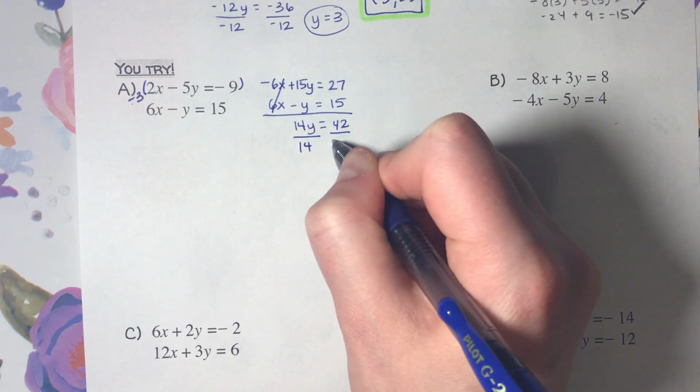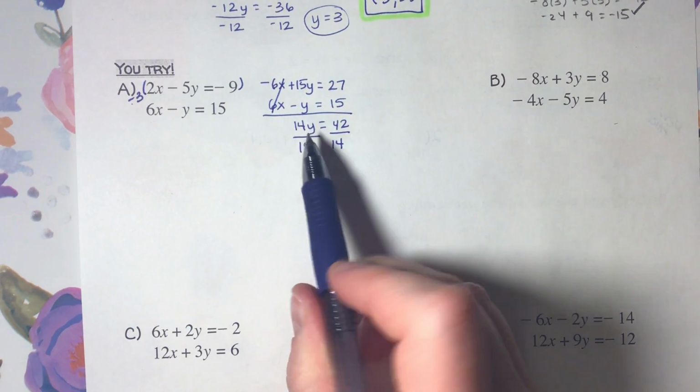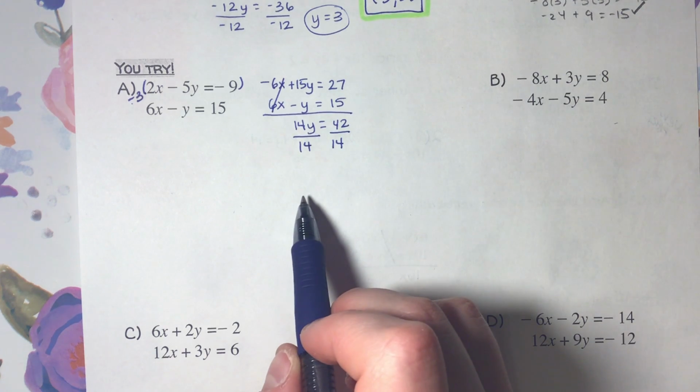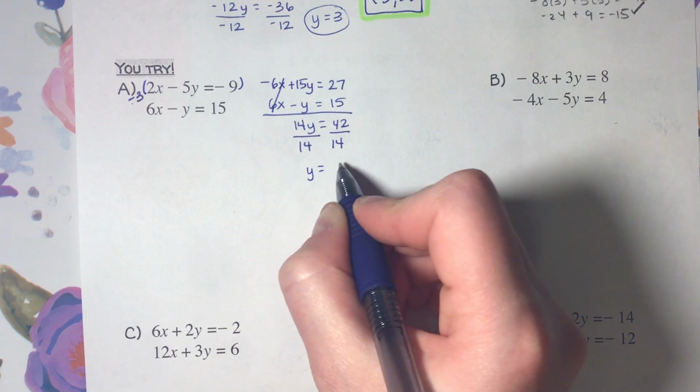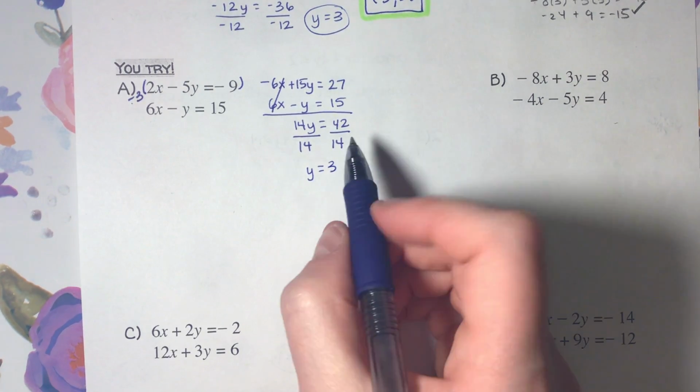I'm dividing by 14 on both sides to isolate this y, and remember, when a number is next to a letter, it means multiplication. So divide to get rid of that, and that gets me y is equal to 3.